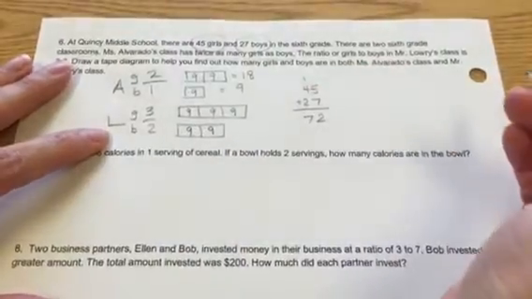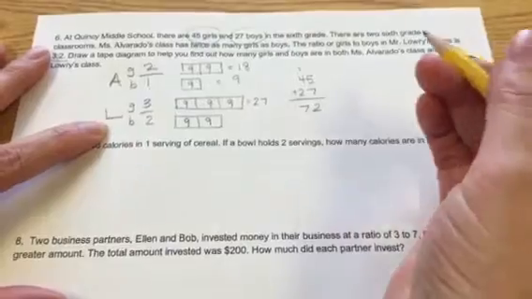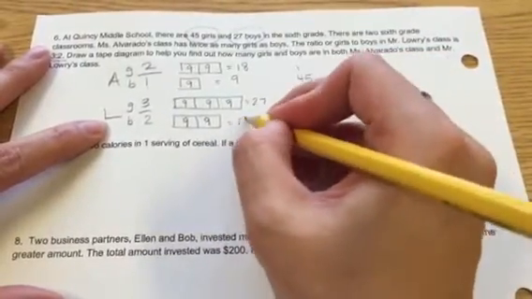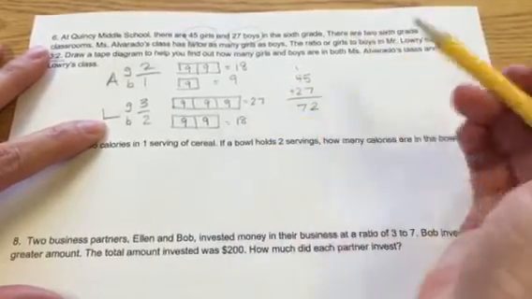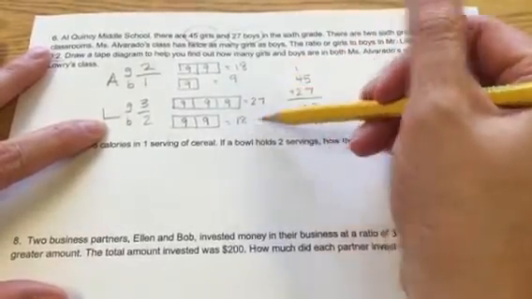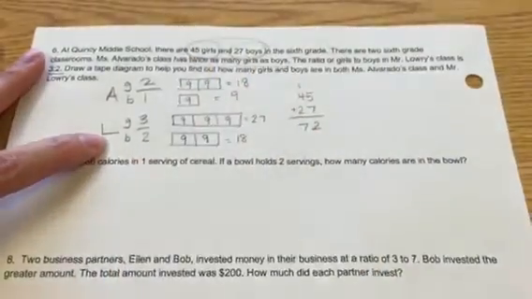And then if I look at Mr. Lowry's, there's 27. This is a big class. 27 girls and 18 boys. So I would just want to check all together. Do all 4 of those add up to 72? Because remember we said all together there'd be 72.